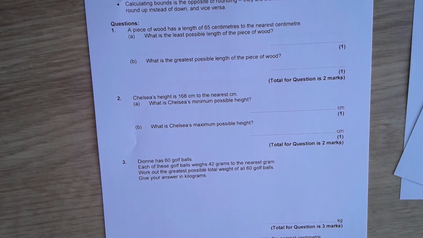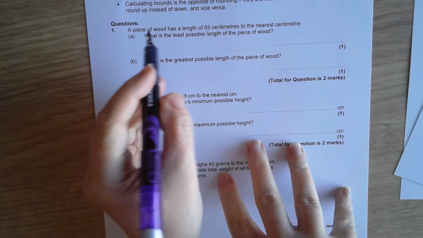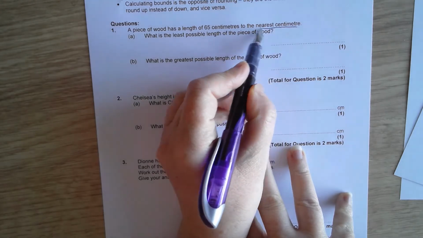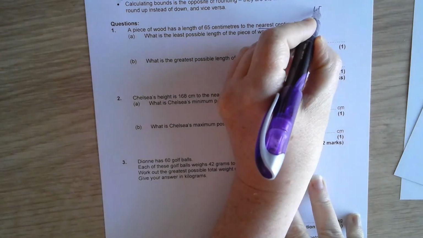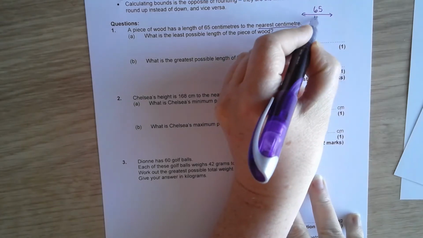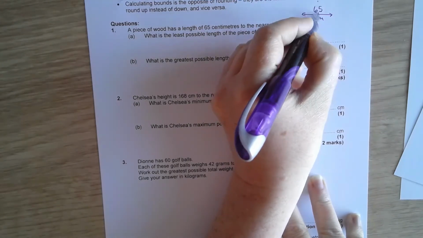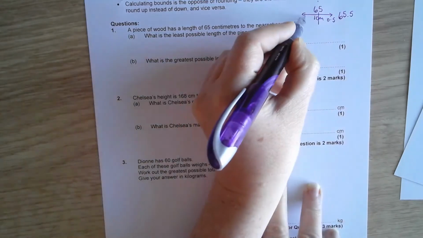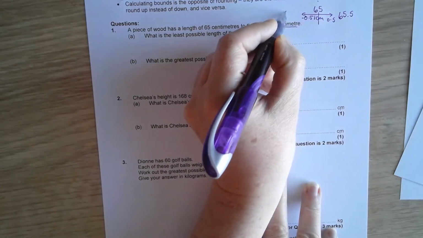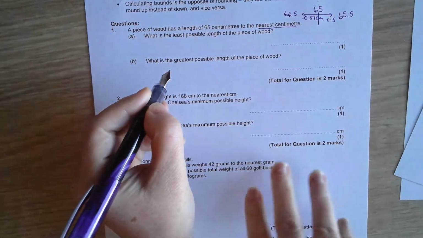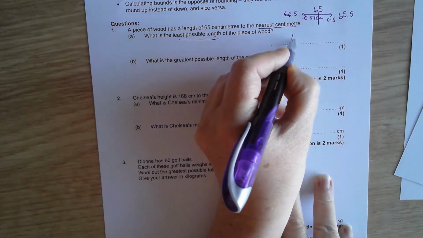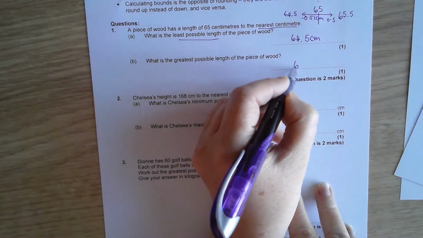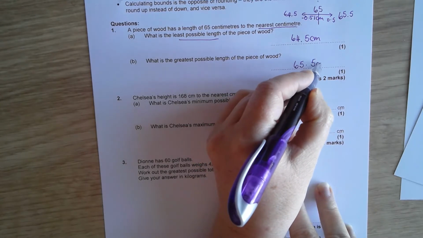10 to 11. So have a look at question 1. It tells us that a piece of wood is 65 centimetres, correct to the nearest centimetre. So that's 1 centimetre. If I split this into 2, I can add 0.5 to get the maximum it can be, and take away 0.5 to get the minimum it can be. So therefore the least possible length will be 64.5 centimetres and the greatest possible length is 65.5 centimetres.